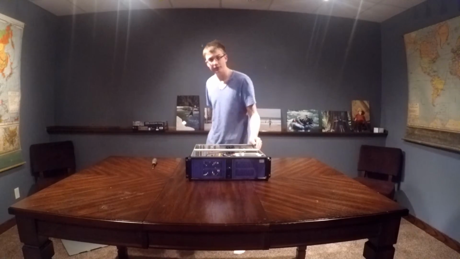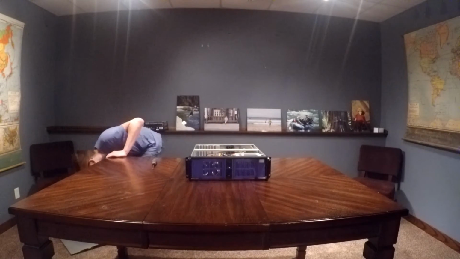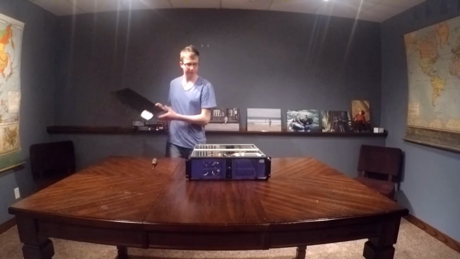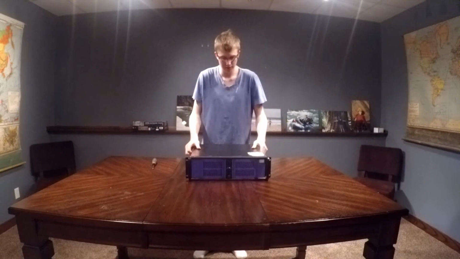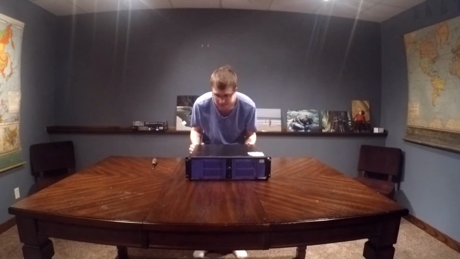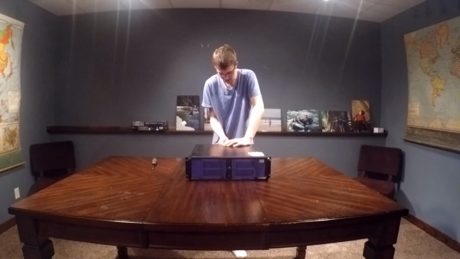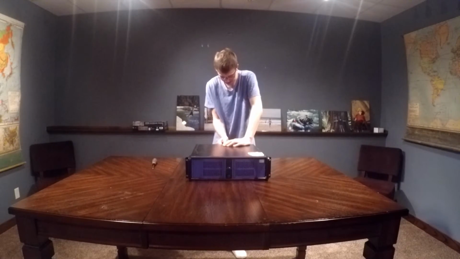Alrighty, once you have all the pieces back together, you can pick up your side panel, slide it back on, make sure it is secure, and your computer is done.